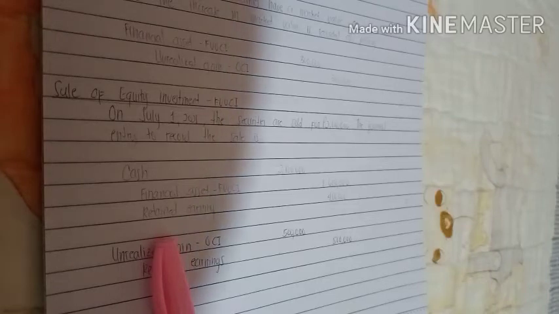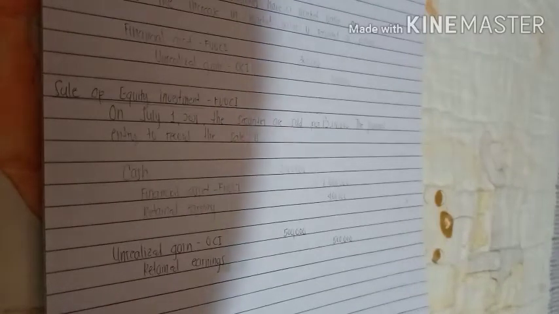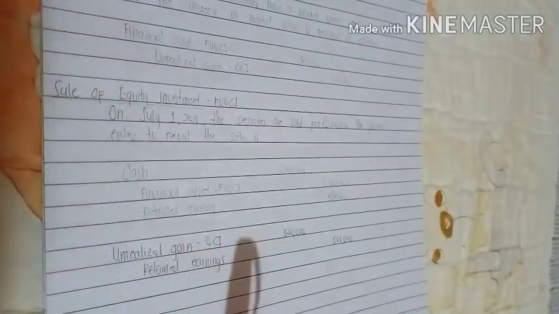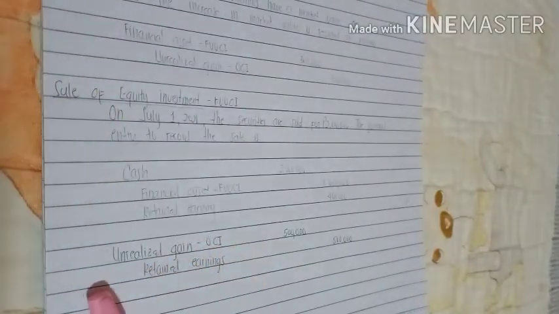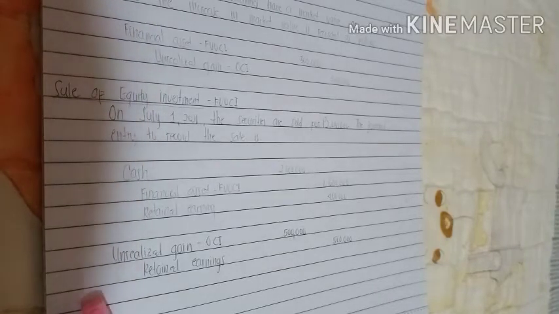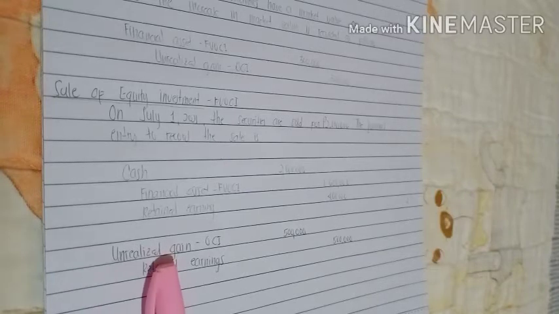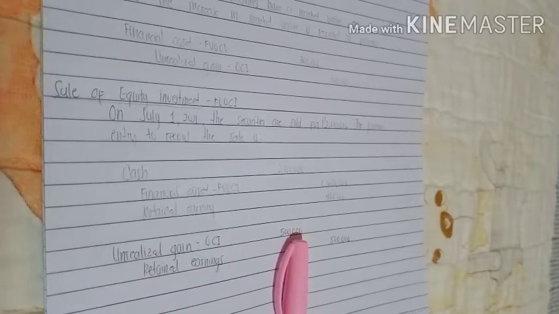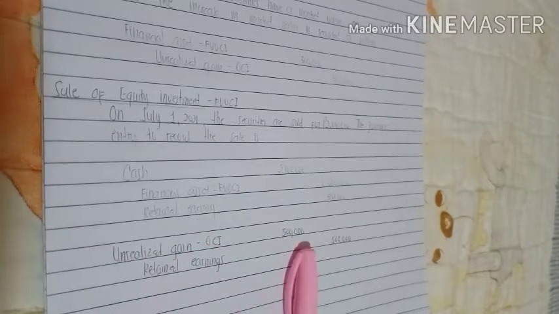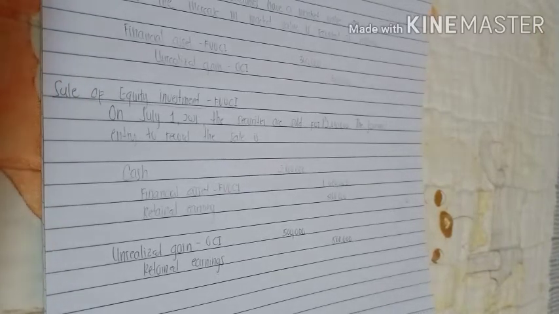And also, the cumulative gain or loss previously recognized in other comprehensive income will also be recognized in retained earnings. Accordingly, the cumulative unrealized gain of 500,000 is transferred to retained earnings. So, we debit unrealized gain OCI 500,000 and credit retained earnings 500,000. The amount recognized in other comprehensive income is not reclassified into profit or loss.